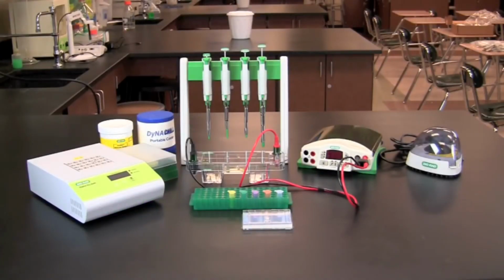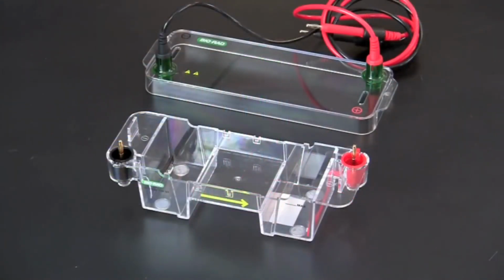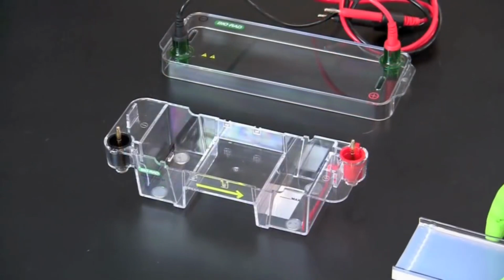In this video, we will learn how to load and run DNA samples on an agarose gel. We will be using a mini subcell to perform our agarose gel electrophoresis. The subcell has an electrode wire running across the bottom of each end. This allows the electrical current to pass through and separate the DNA fragments based on weight. The first step is to align the gel so that the wells are closest to the negative side. DNA is negatively charged, and as the electricity passes through, DNA will move towards the positive or red side.